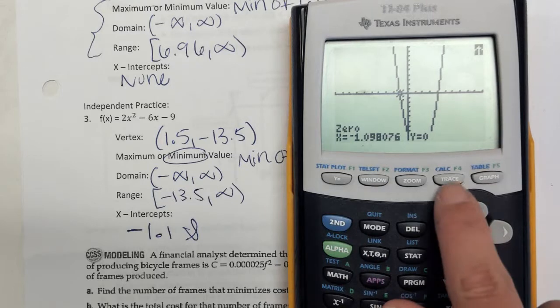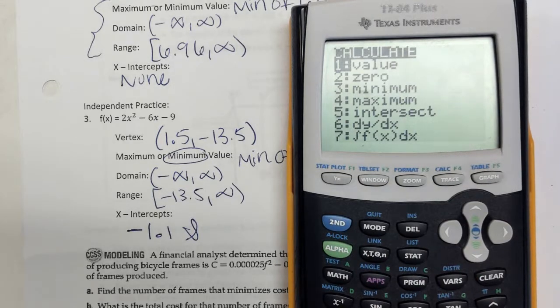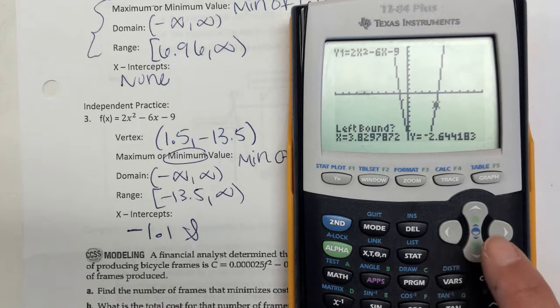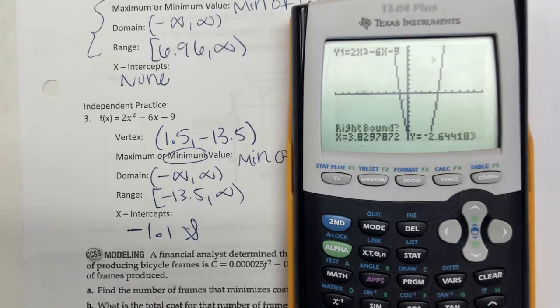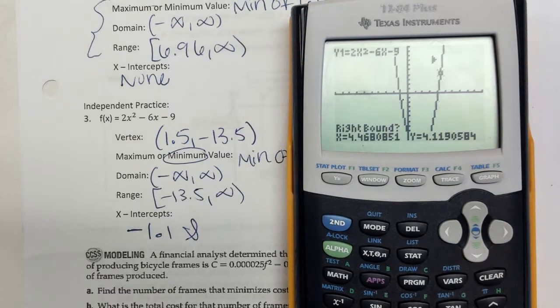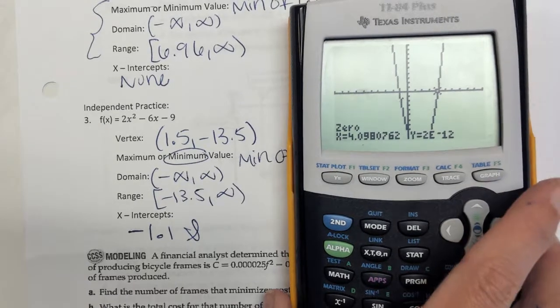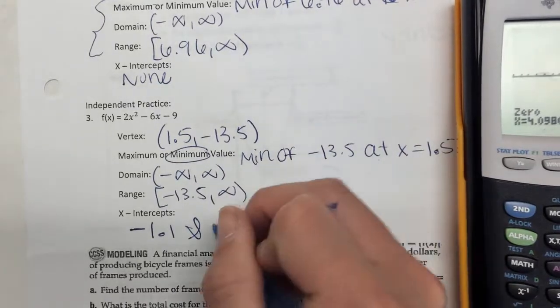Second trace. Good. And now here is to the left of this one. So move my cursor, enter, then go above it, hit enter, enter one more time. The second one should have been about 4.1. Did everybody get that? And this is just going to take practice, just remembering how to do this stuff.